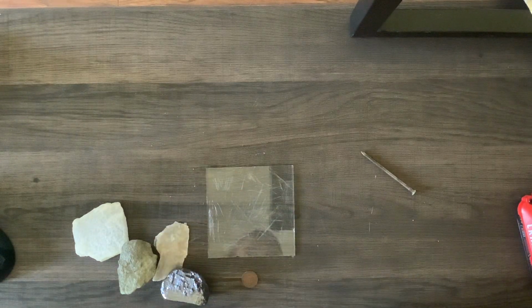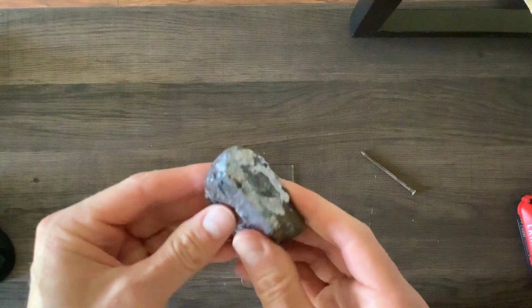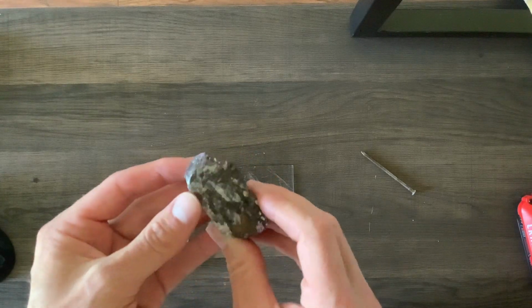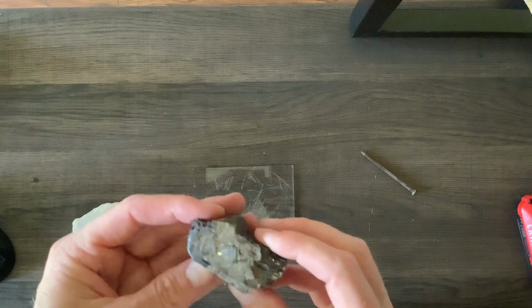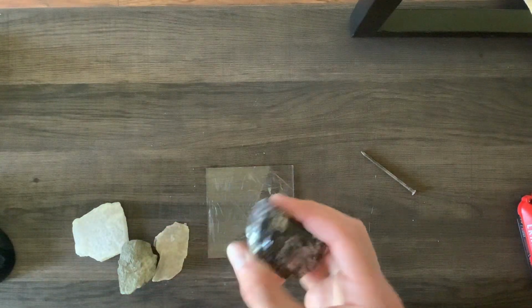So that's how that works. I wanted to kind of go through a couple other ones with you. This is galena, the mineral. Really nice, shiny, metallic luster. We talked about that. It also has some other interesting things. It's actually super heavy for its size, so it's got high density.